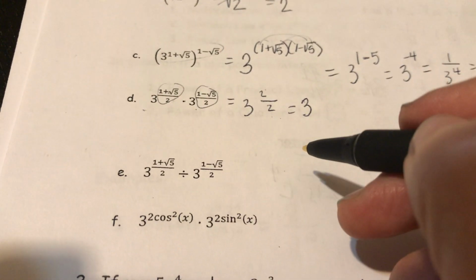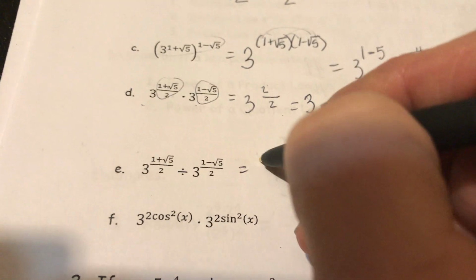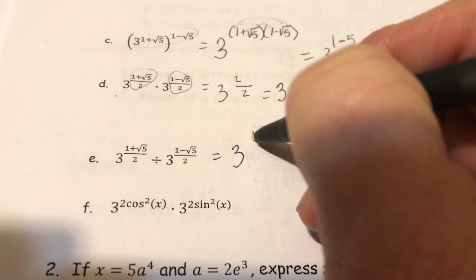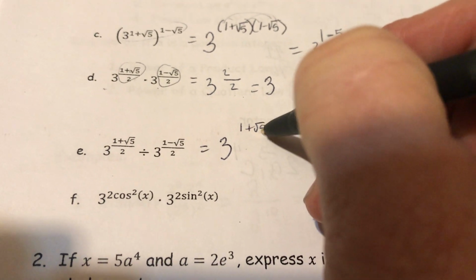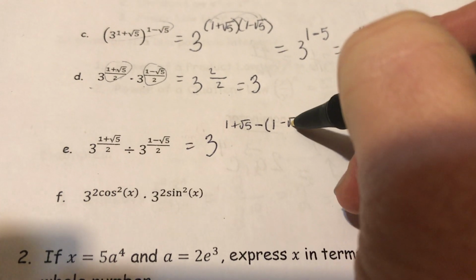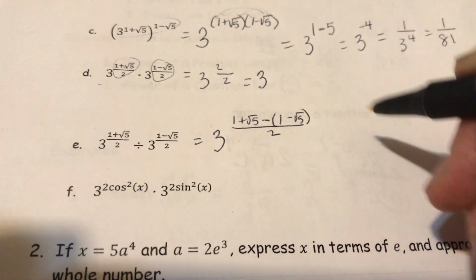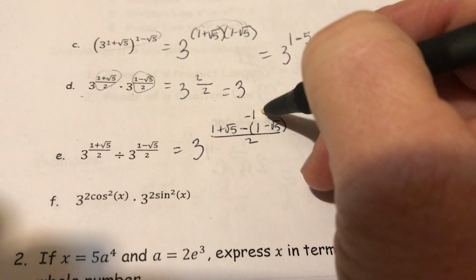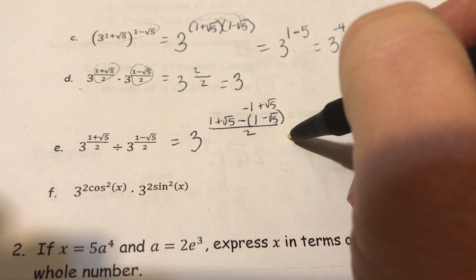In division, we subtract our exponents. So it's 3. And then it's really 1 plus rad 5 minus 1 minus rad 5 all over 2, since we have a common denominator. This distributes, it's a negative 1 plus rad 5.